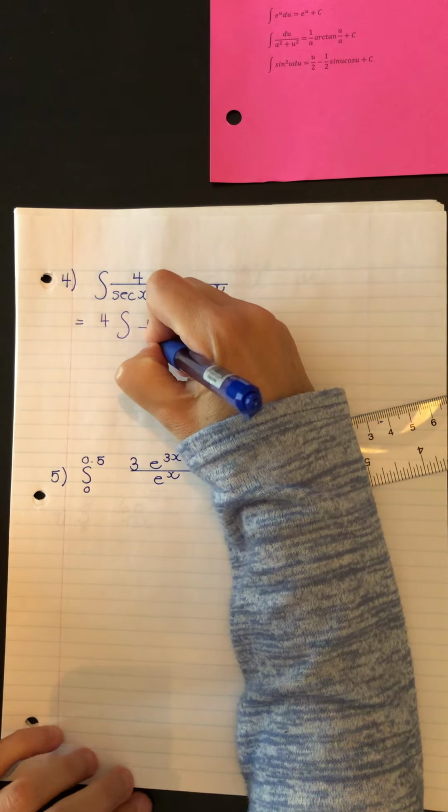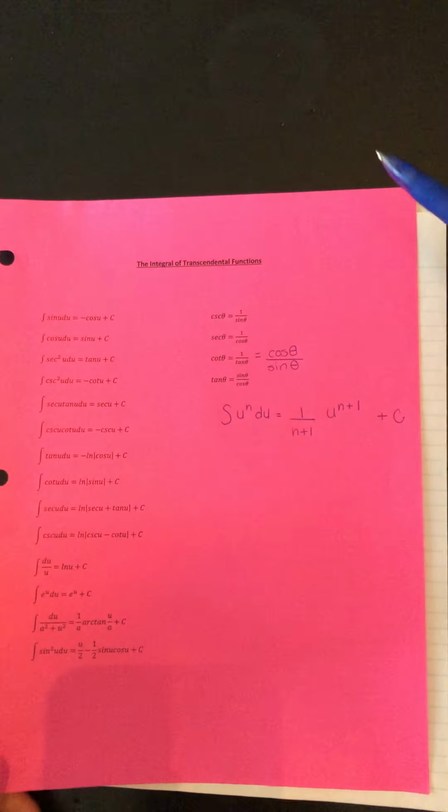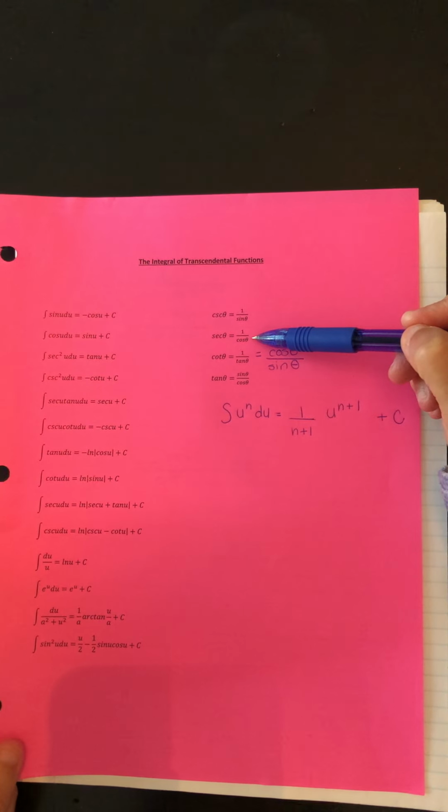Okay, but we can do even better than this. We practiced using some identities yesterday, and what we have here is secant in the denominator. So essentially we have 1 over secant x, and 1 over secant x is cosine x.